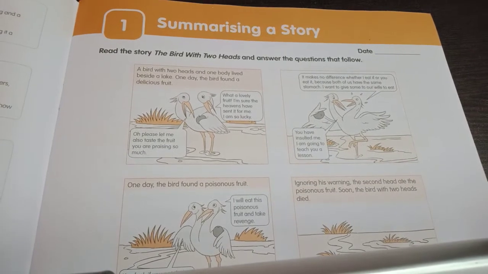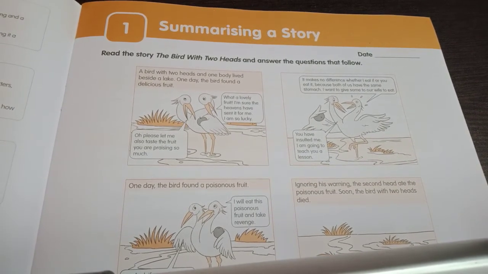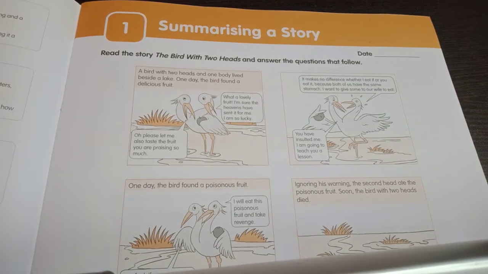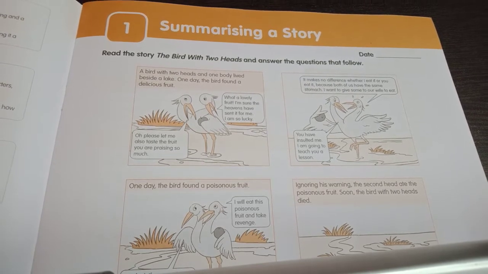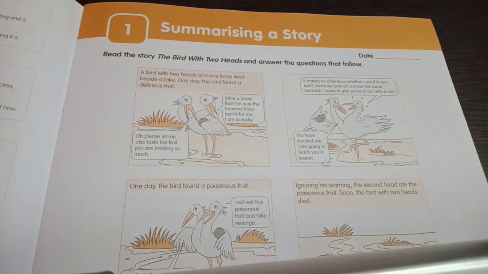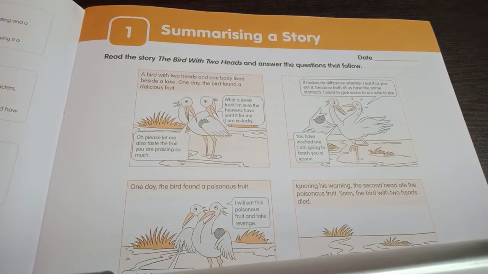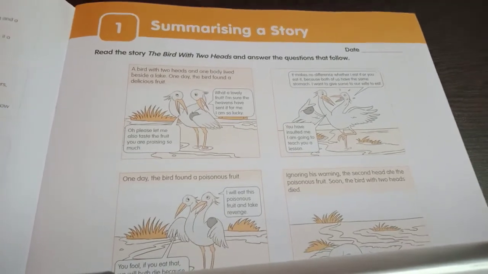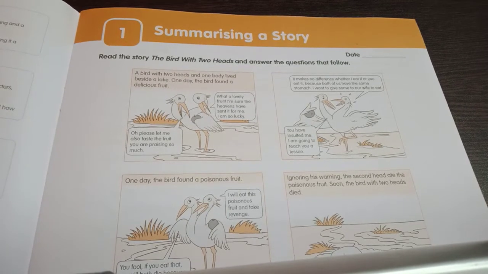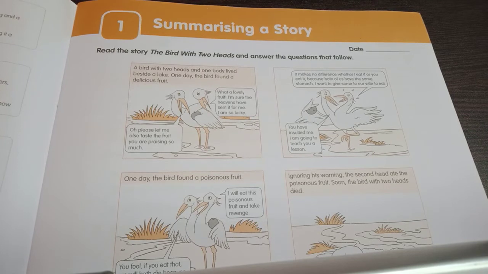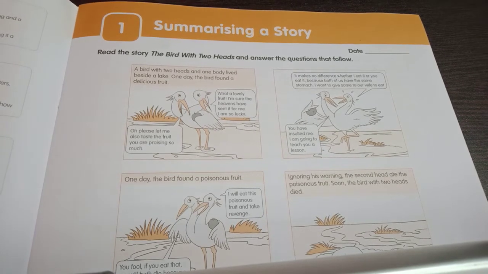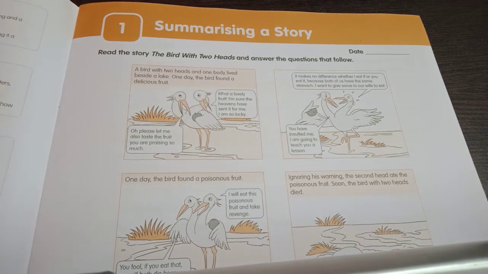Here you can see. Can you see now? Yes, children. A bird with 2 heads and 1 body lived beside a lake. One day, the bird found a delicious fruit. So, what is the key event of the story? A bird with 2 heads. So, a 2-headed bird saw a delicious fruit. That is the key event of the story.